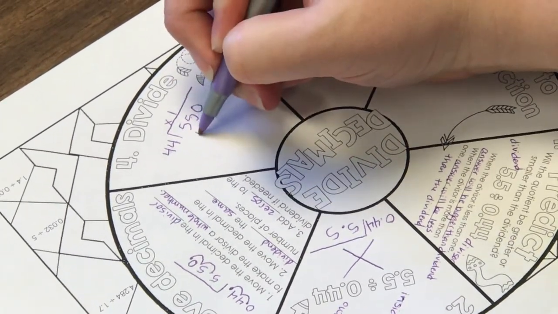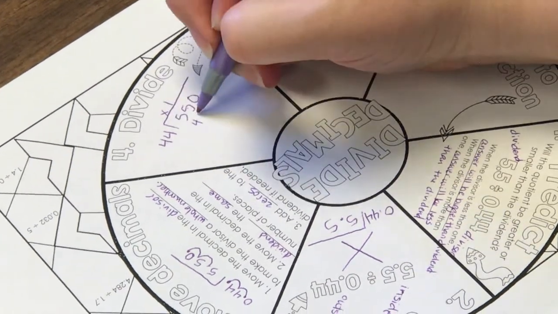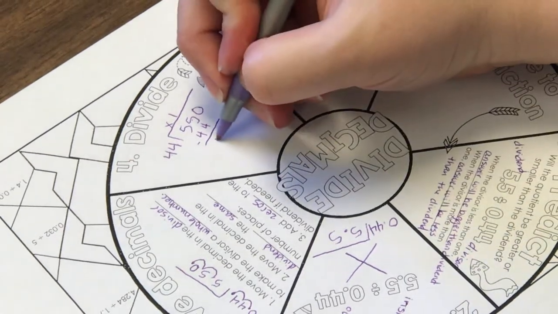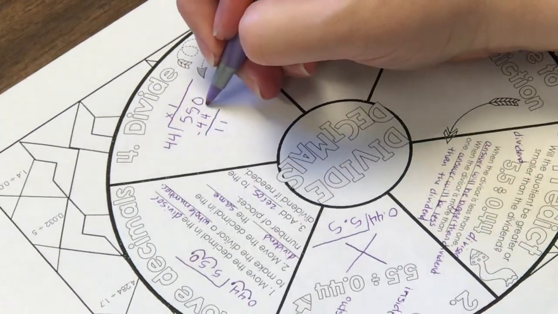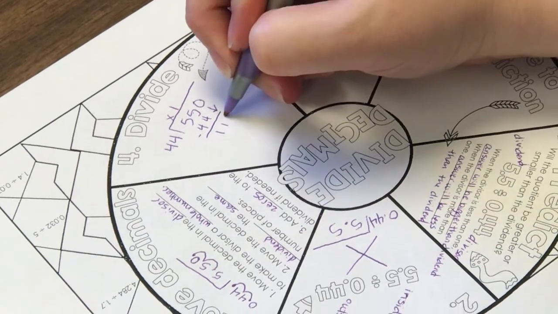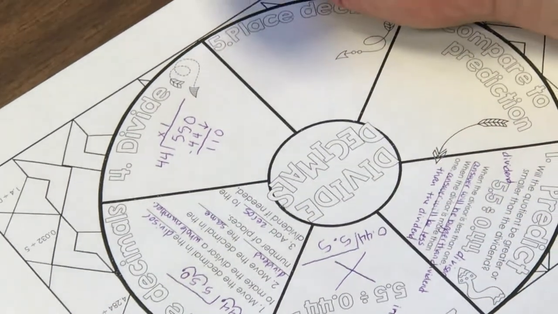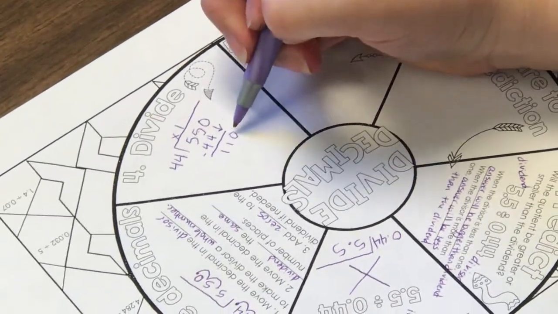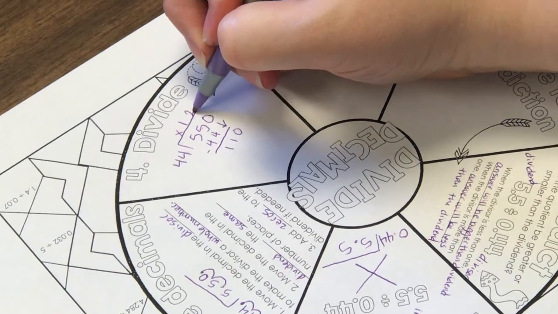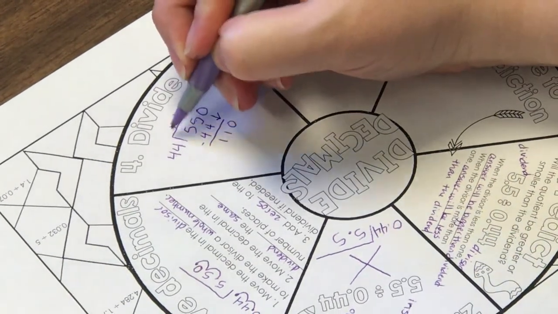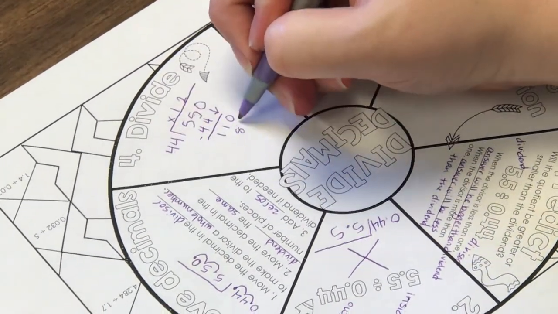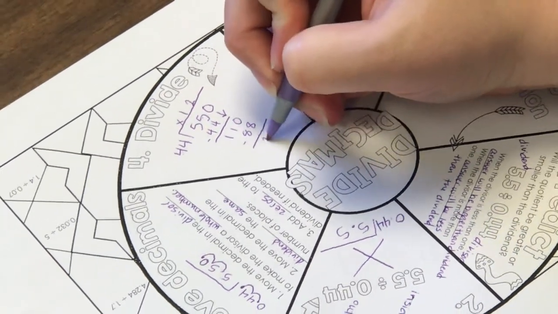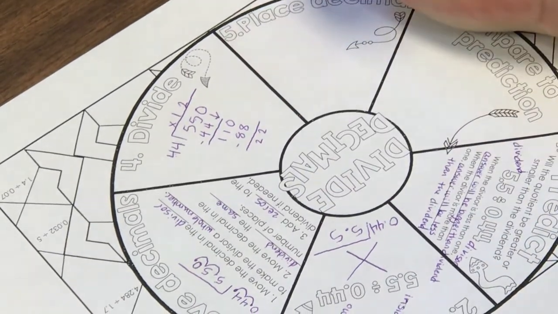It can fit into it once. 1 times 44 is 44, and you subtract those two numbers. You get 11. Next, you have to bring it down, and you get 110. How many times can 44 fit into 110? The answer is 2. 2 times 44 gets me 88. I subtract that, and I get 22.